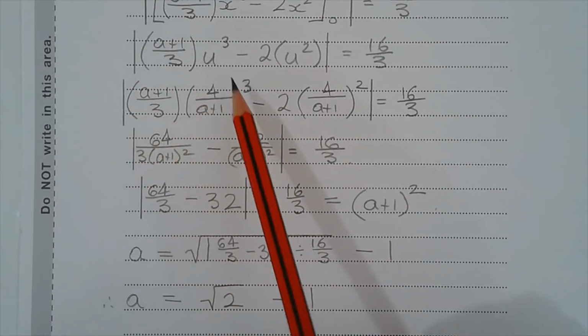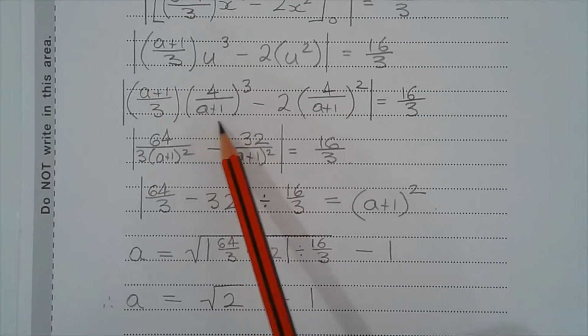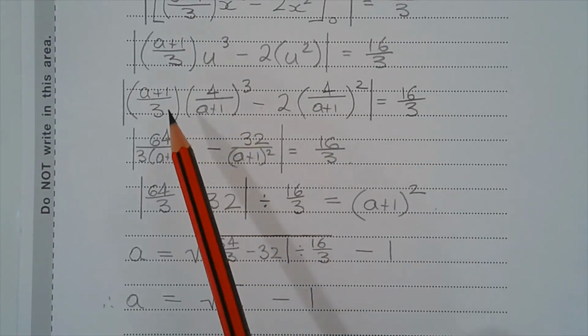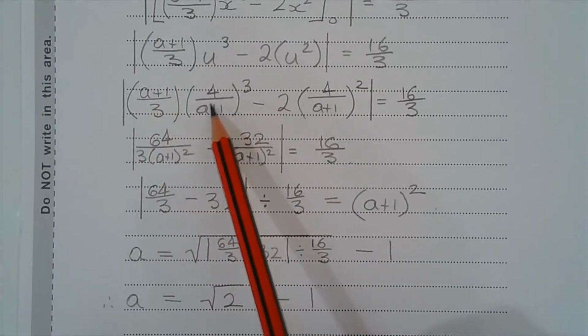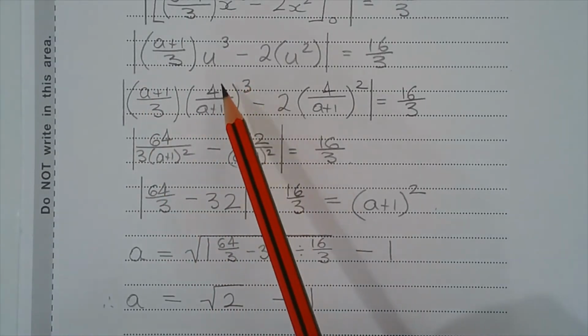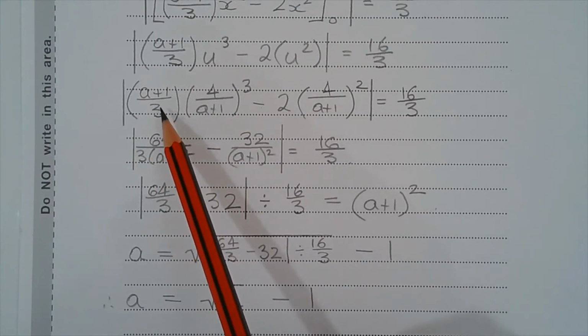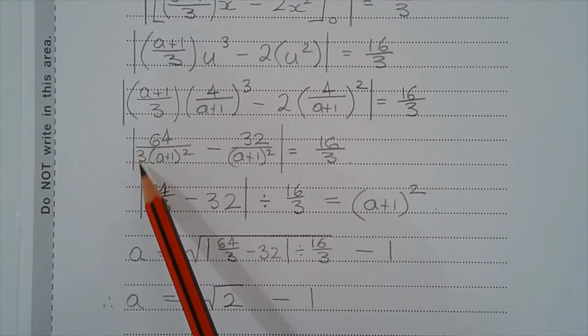Now expanding some of these brackets, not all of them, we're going to leave the a plus 1 all squared intact. But what we can see here is we have an a plus 1 in the numerator, but we have an a plus 1 all cubed in the denominator. Now 4 cubed is equal to 64. The 3 is here, so that remains in the denominator.